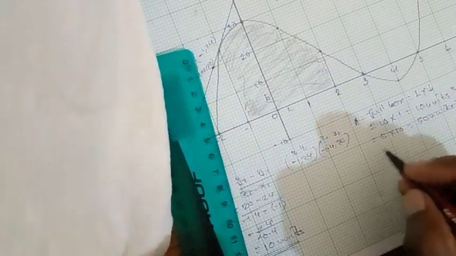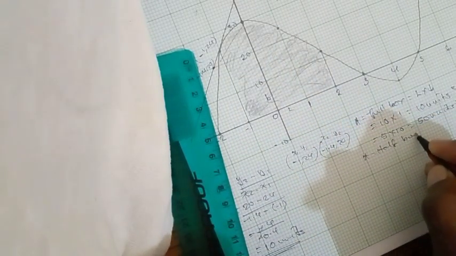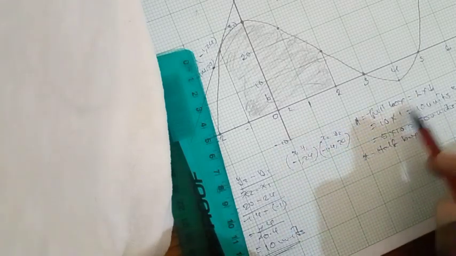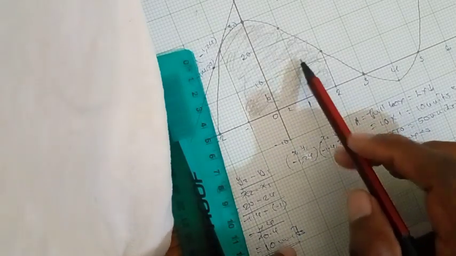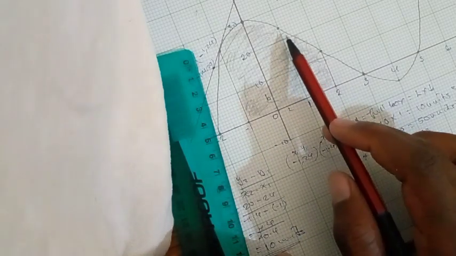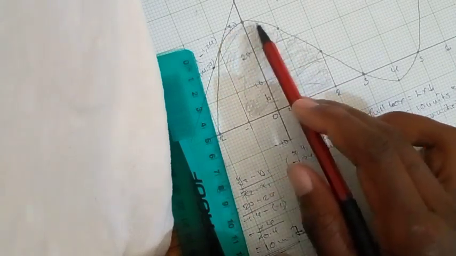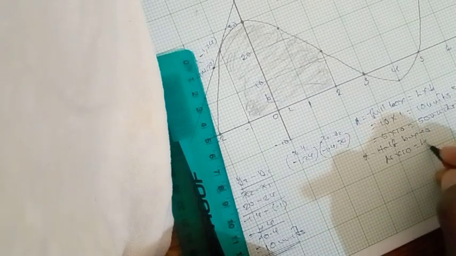You just have to write area of half boxes. So the area of half boxes is very easy. You just count them and multiply them with the area of the full box. So let's count how many half boxes we have. We have 1, 2, 3, 4. There are 4. You can see all these 4 are half boxes. So we just say 4 times 10, which gives us 40.